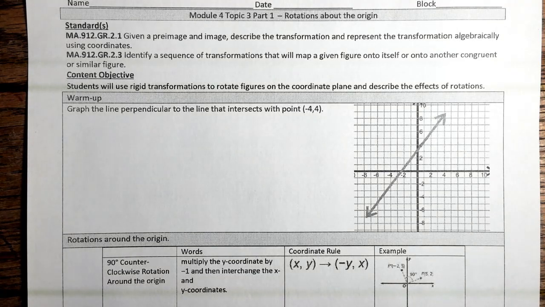Welcome back, students. In this video, we're going to do Module 4, Topic 3. This is Part 1. It's split into two parts just so we have a little extra time and do a little extra practice. The standard for this half of the topic is, and actually it's the same for both, GR 2.1: given a pre-image and an image, describe the transformation and represent the transformation algebraically using coordinates.